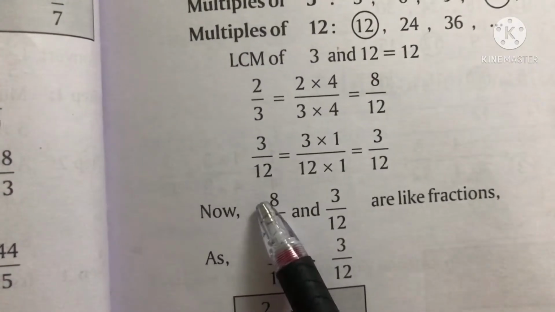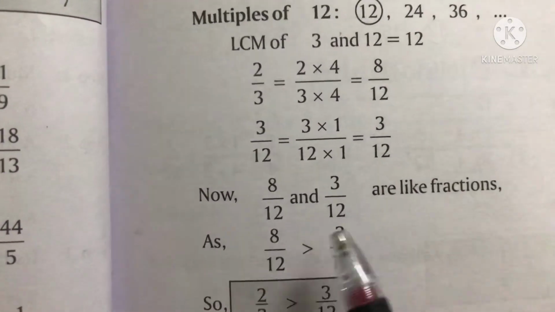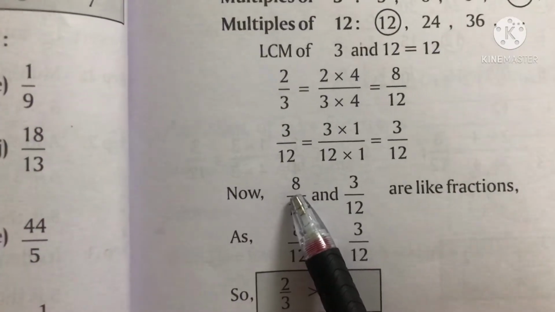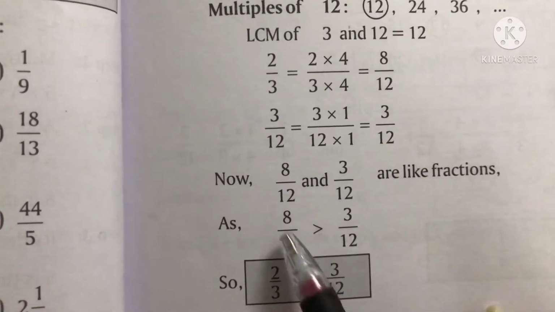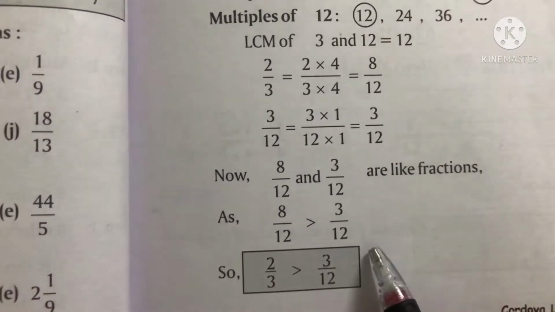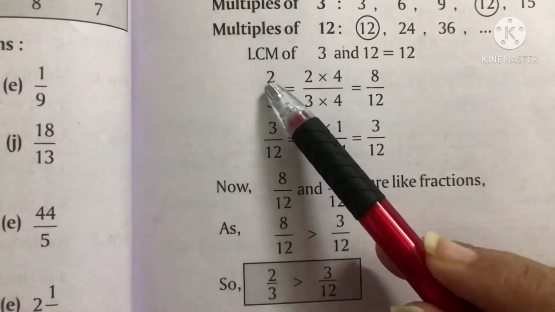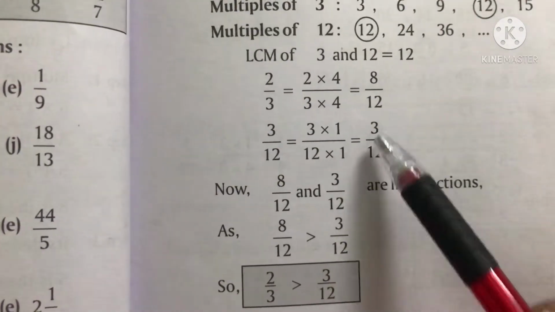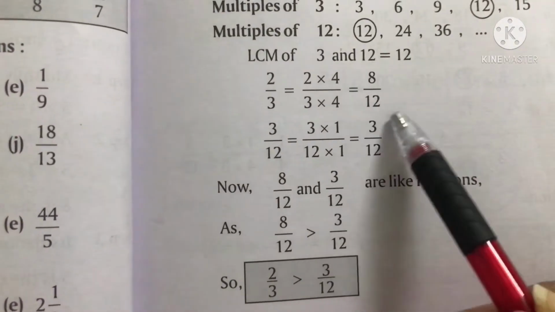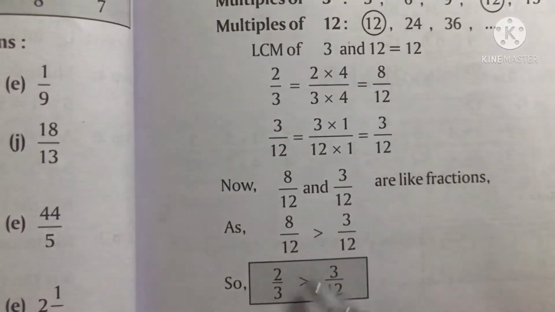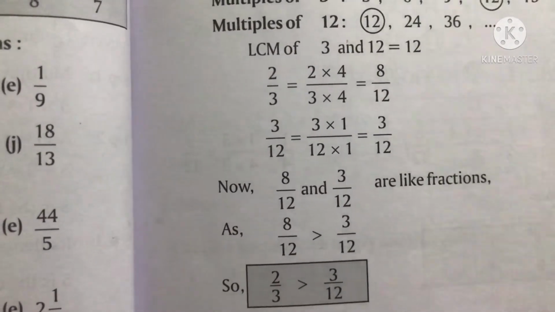Now when they are like fractions, we will compare the numerators. So 8 is greater than 3. So 8/12 is greater than 3/12. So that means 2/3 is greater than 3/12. This fraction was originally 2/3. So 2/3 is greater than 3/12.